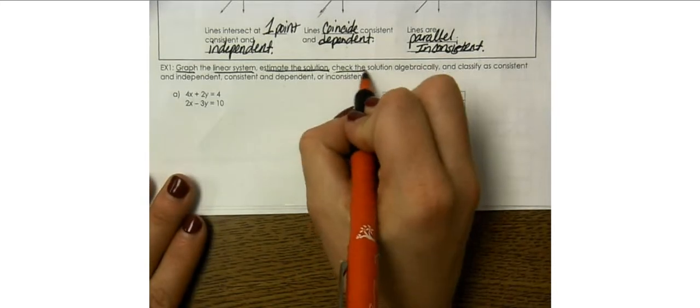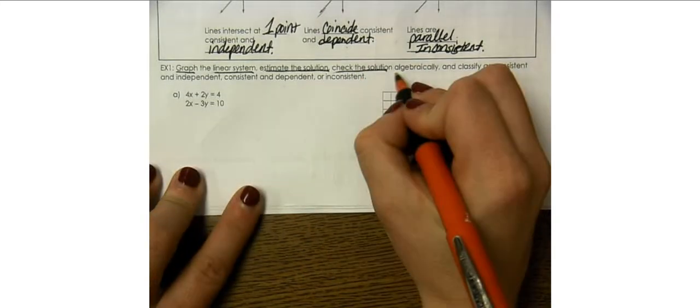All right, so I'm going to give you a bunch of graphs, and your job is to graph the system and then estimate the solution. Sometimes that solution will be a whole number, sometimes it'll be a fraction. You'll need to check your solution algebraically and then classify as consistent and independent, consistent and dependent, or inconsistent depending on your graph. So let's go ahead and start with the first one.